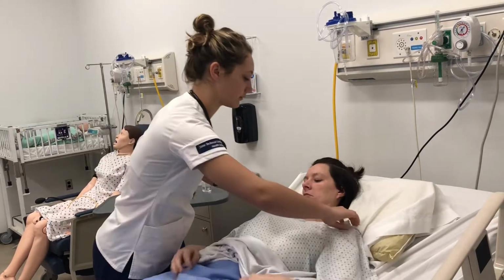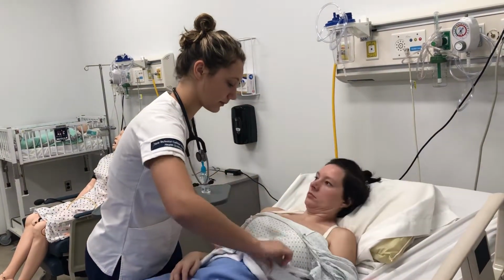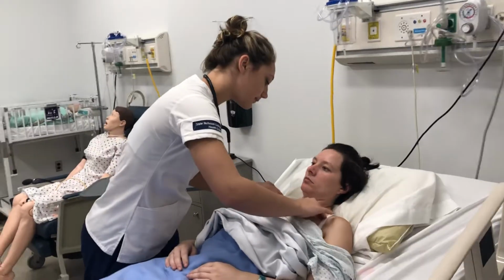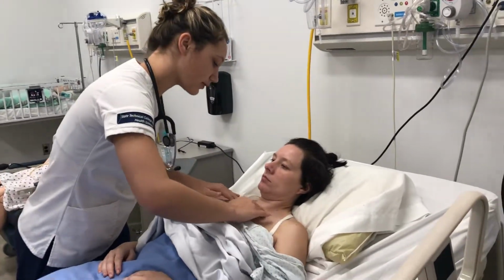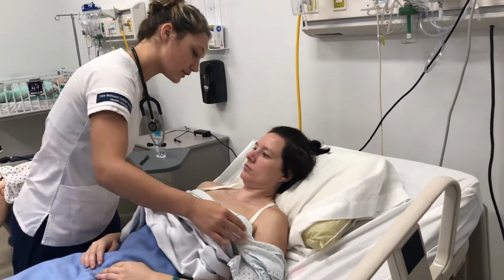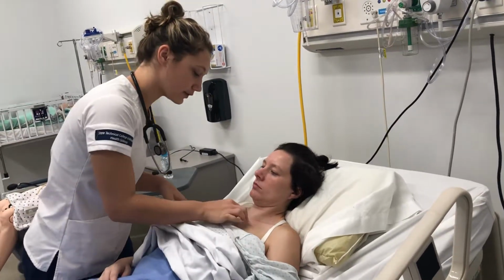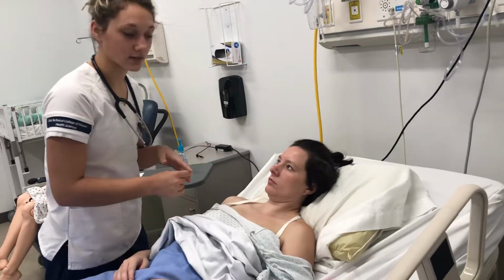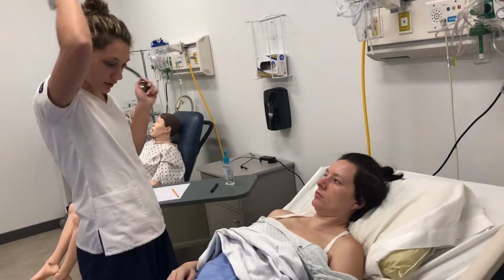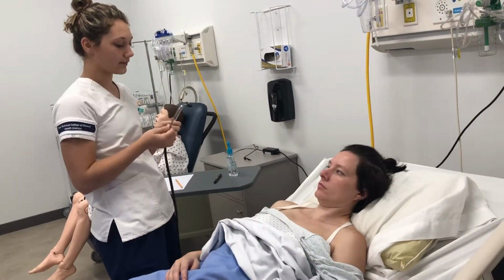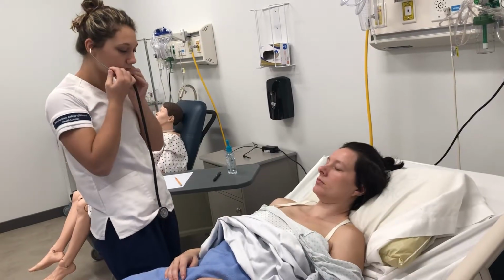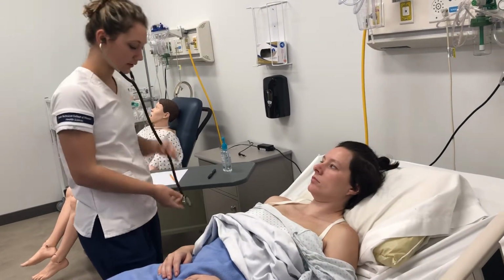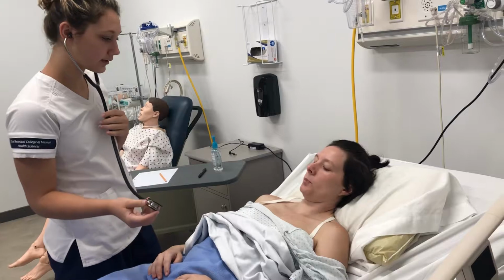I'm gonna check for symmetry. I'm gonna pull your gown down just a little bit. Her chest is symmetrical. There's no redness or lesions anywhere. I'm gonna check for skin turgor. Skin turgor is good. It's less than 3 seconds. So now I'm gonna start listening to your heart sounds. Is that okay? Do you have a pacemaker or anything? No. Okay.